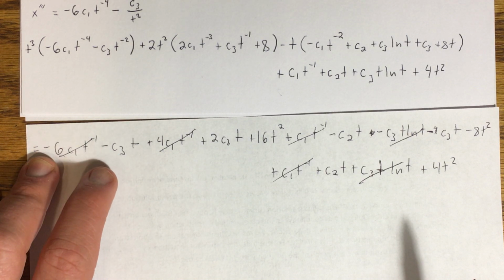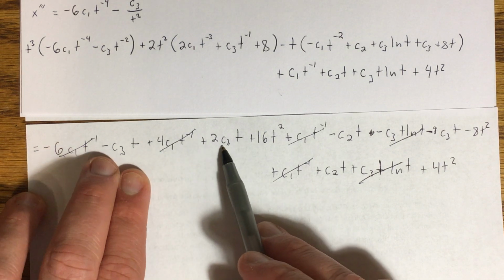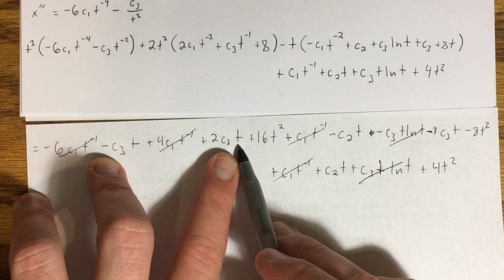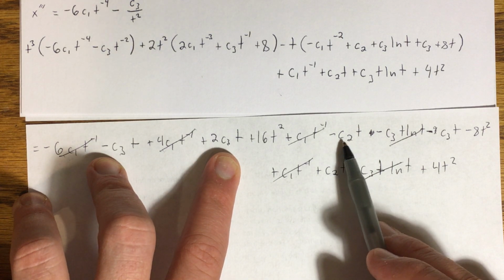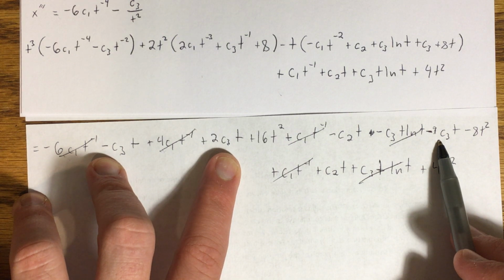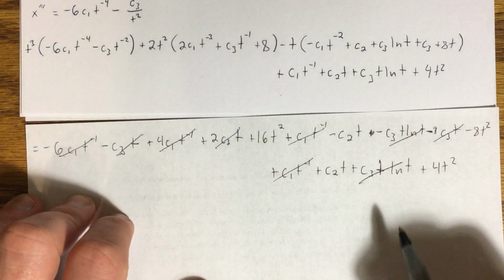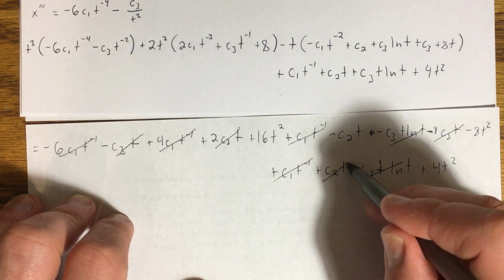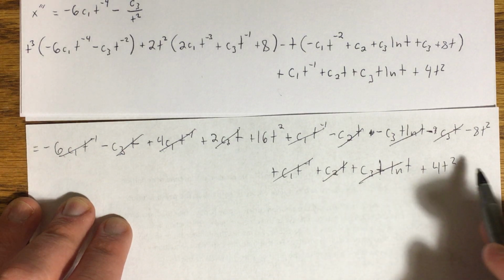Let's take a look at the t's. I have a negative c3t, positive 2 c3t, so I'm up to c3t, combining those. Let's see. Here's a minus c3t, so those are actually all going to cancel. This guy, this guy, and this guy. Those are gone. I have a negative c2t and a positive c2t right there.